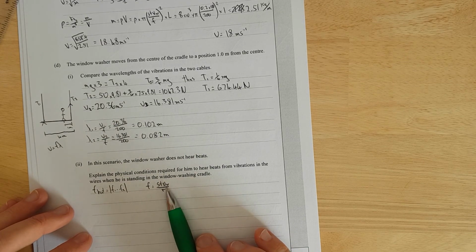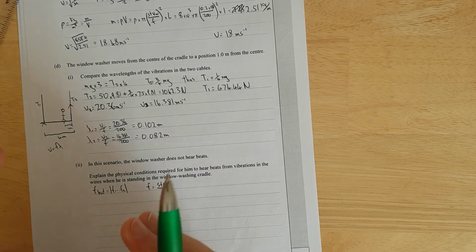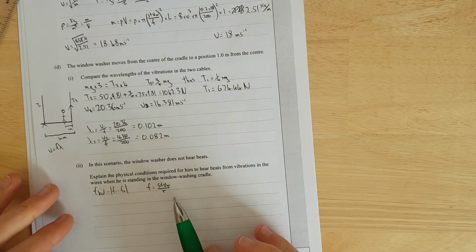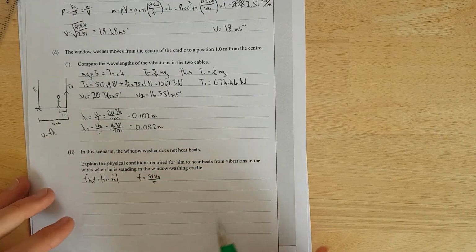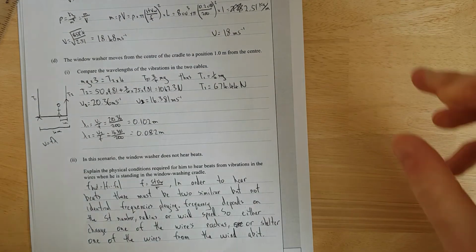The wind speed, well, we could shelter one of the wires so it doesn't get as much wind on it as the other, or we could change the radius, which would be a whole lot easier. So I'll pause and write up a coherent answer and then go over it.